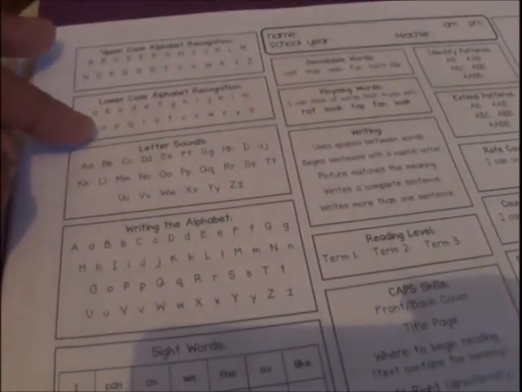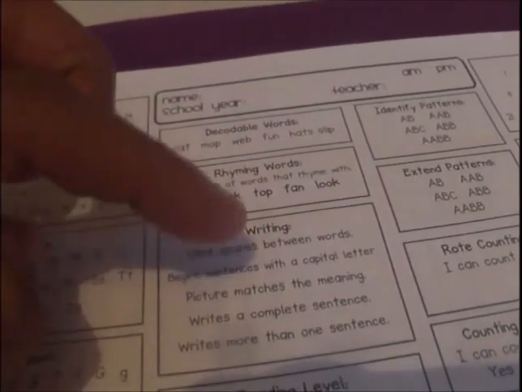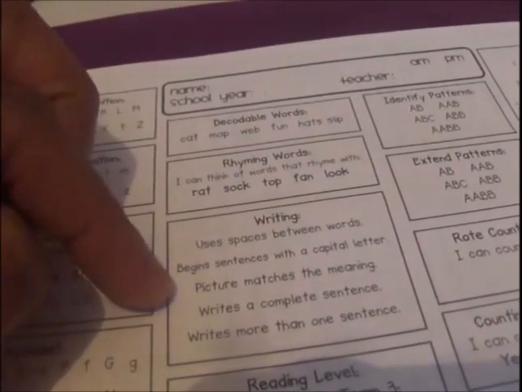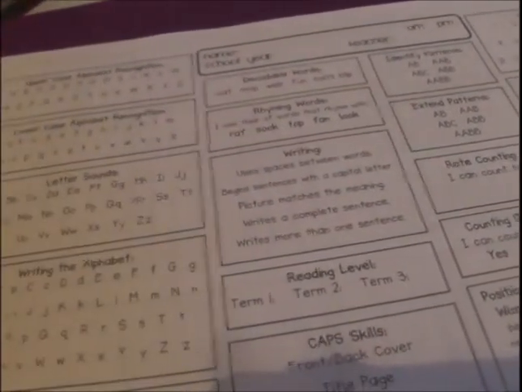It's uppercase, lowercase recognition, the sounds, which I am focusing on with the 3-year-old and the 2-year-old, and the writing of the alphabet with the 3-year-old. We're working on the sight words, just basic sight words, decodable words, rhyming words, and writing. It says use spaces between words, beginning sentences with a capital letter, picture matches the meaning, writes a complete sentence, writes more than one sentence. I have another assessment, but some of this I'm still working on with the twins that are 5. For their reading level, you write down term 1, 2, or 3 according to whenever you assess them.